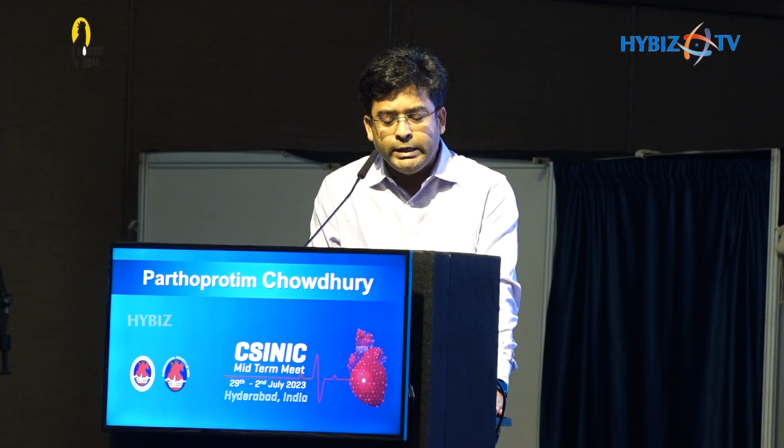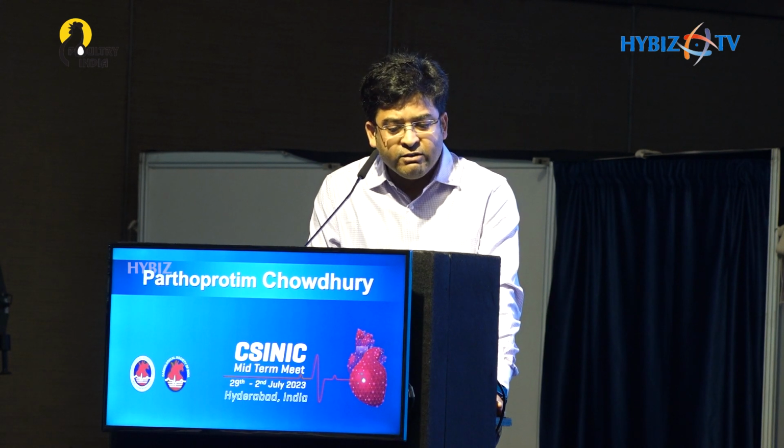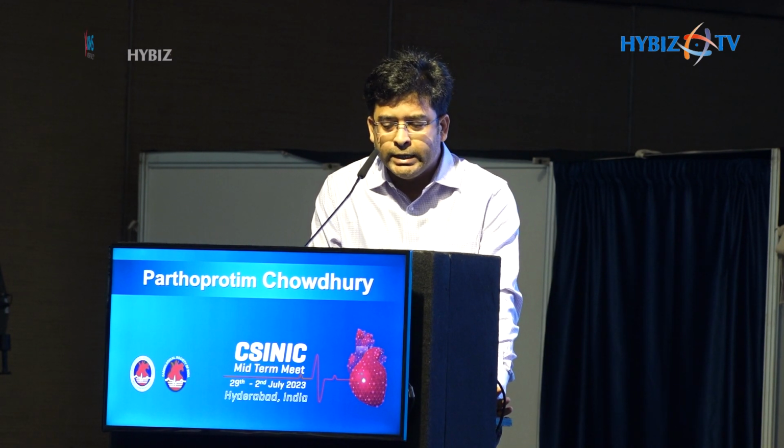So this is the most common one, easy to handle. Just take a half size smaller catheter. It will automatically engage into LCx. Give a counterclockwise maneuver, the catheter tip will shift anteriorly and it will easily engage the LAD.